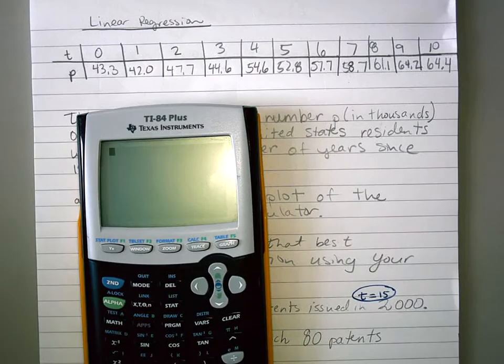Linear regression, part 1. In part 1, I'll show you how to set up the scatter plot, how to create a scatter plot using your calculator. And in part 2, I'll show you how to find a line of best fit using your calculator, and using that equation of the line of best fit to find any values of the function or any input values.